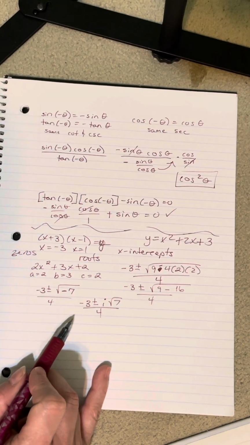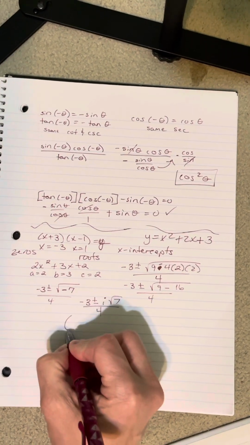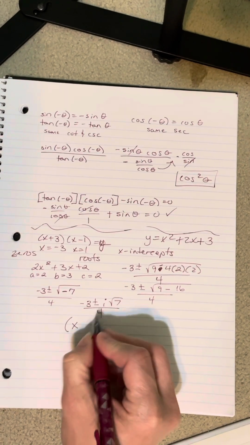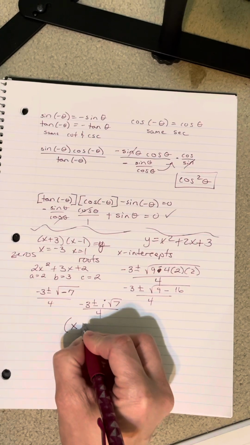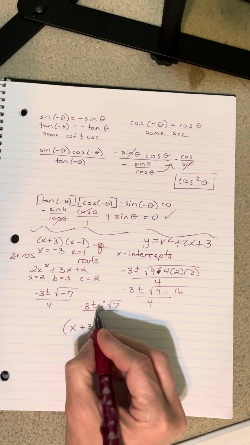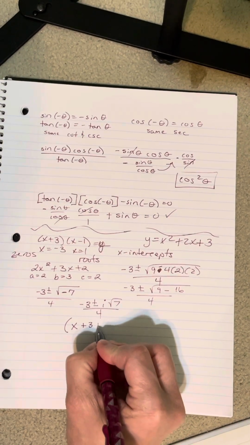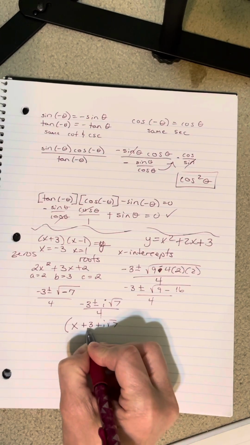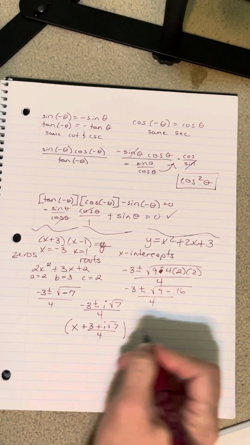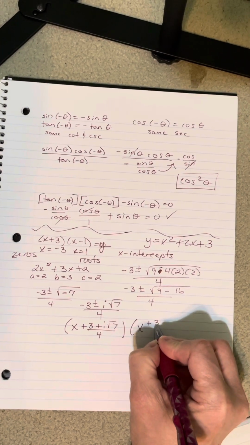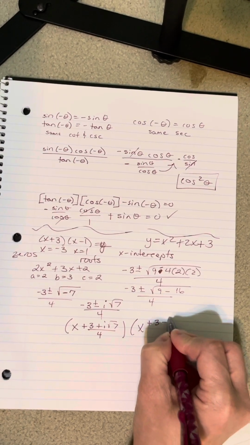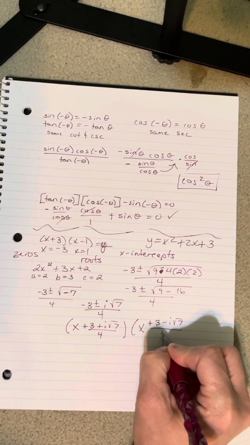Now they chose to put them back in a parenthesis and say that it is x, and of course when you go into a parenthesis you're changing the signs. So x plus 3, and then if I do the positive version, plus i root 7 all over 4, multiplying with x plus 3 minus the i root 7 all over the 4.